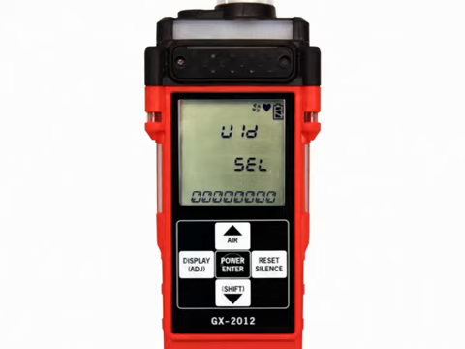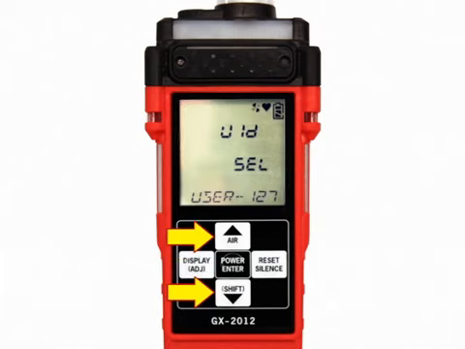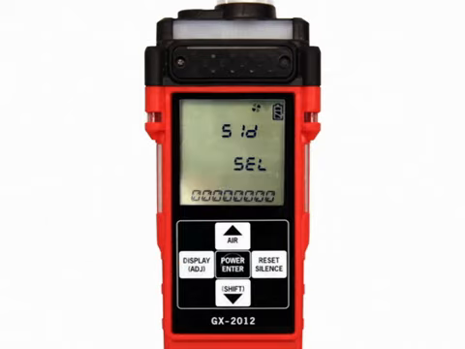To change the user ID, press and release the Power Enter button. Use the Air and Shift buttons to scroll through the 128 possible user IDs. Press the Power Enter button to select a user ID. Press and release the Display Adjust button again to proceed to the Station ID screen.